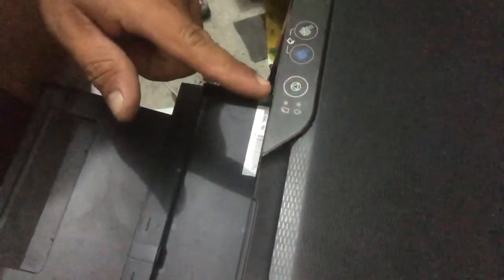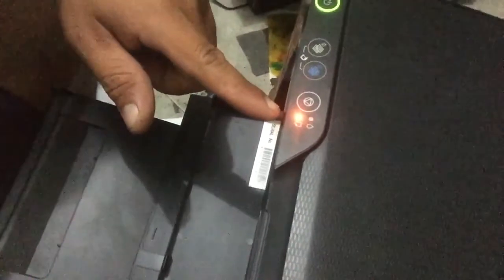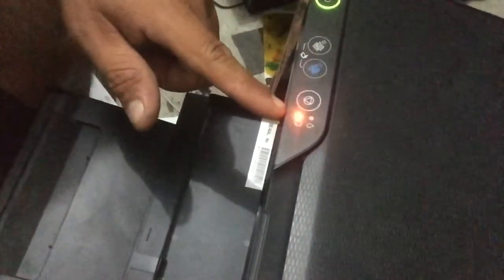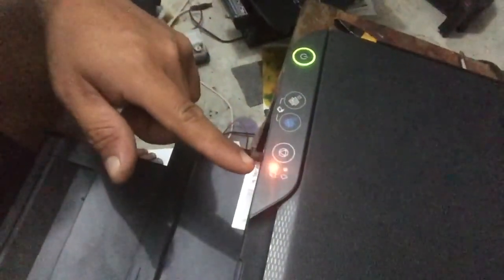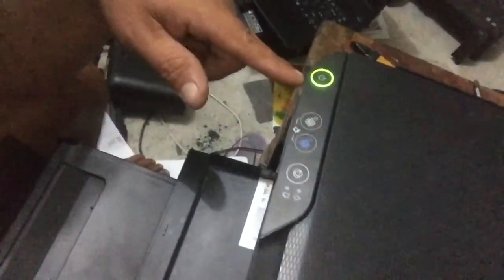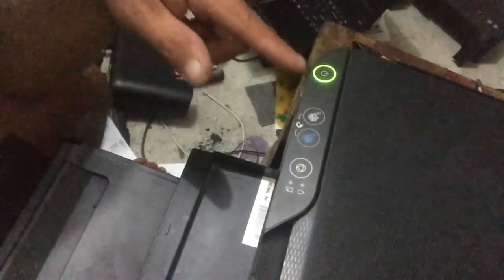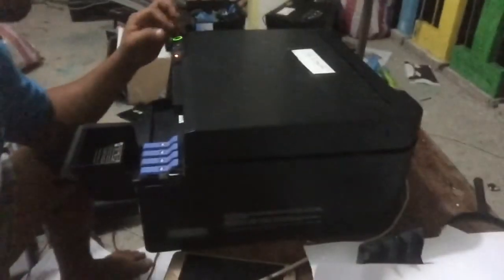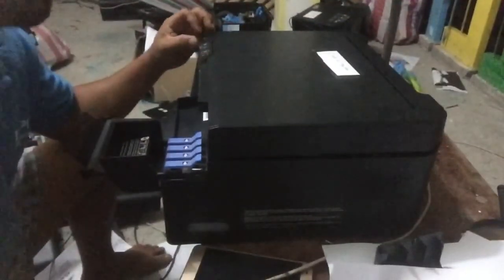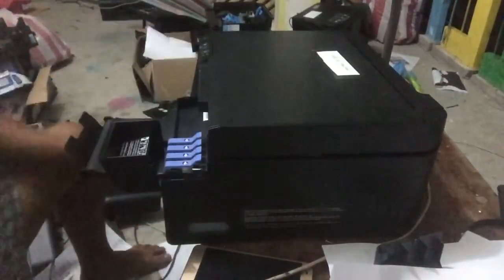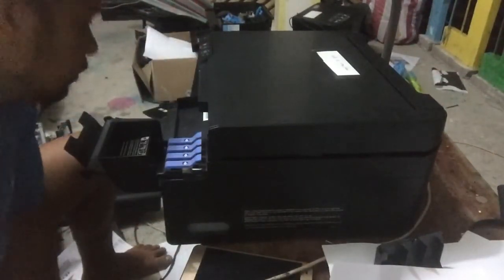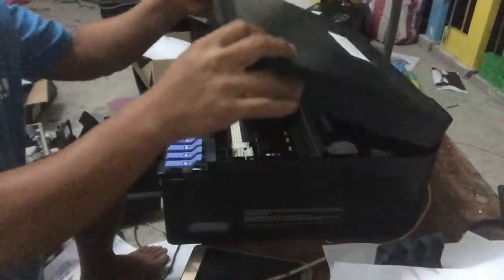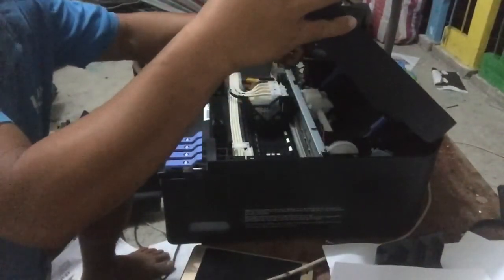But then we have a problem. It is blinking. Paper jam. We have a problem on the paper jam. But it's power on. Okay, so we will fix this. Let's turn off the printer and plug it. Then check the connection there.